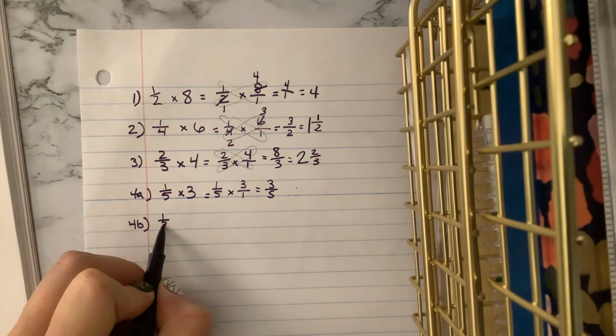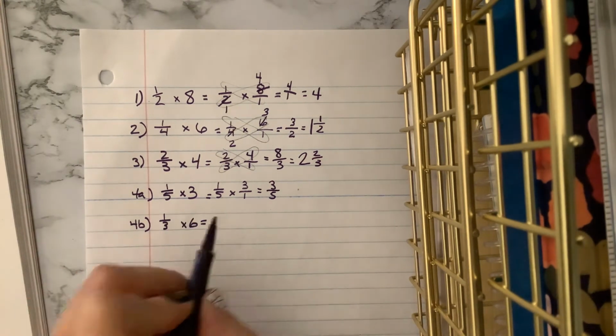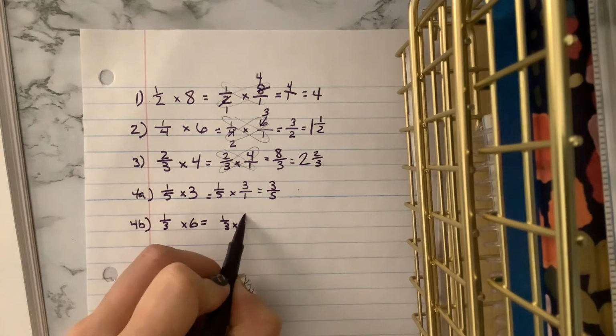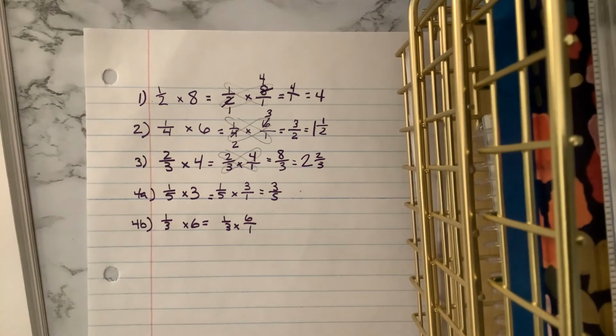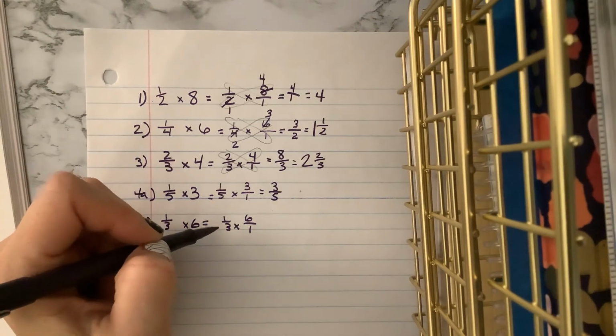B tells us 1/3 times 6. We rewrite a whole number as a fraction over 1. And now we check our diagonal pairs. Can we simplify?